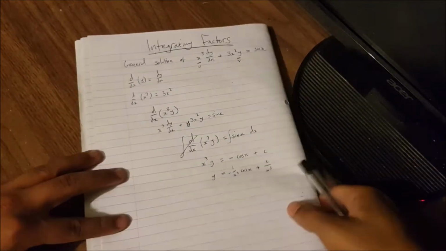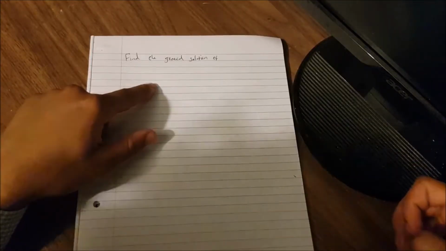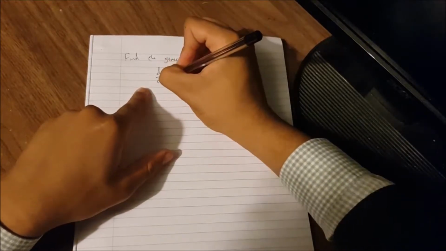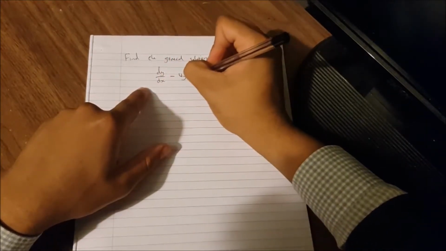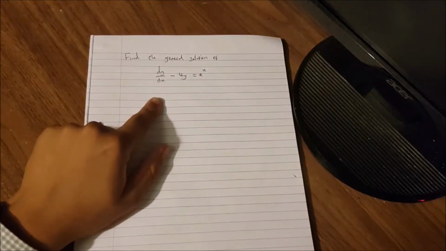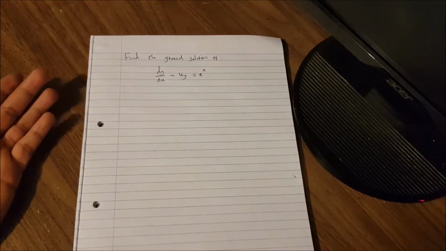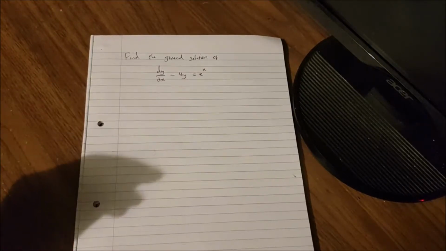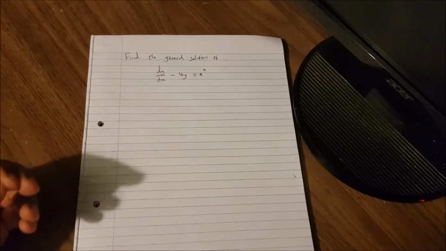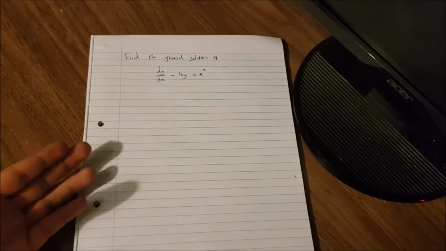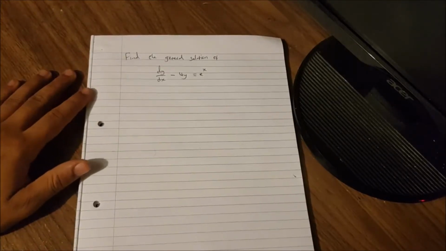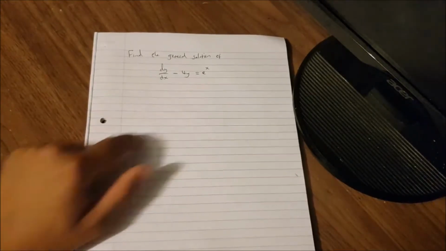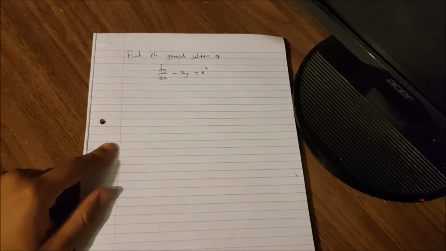So let's move on. Find the general solution of the differential equation dy by dx minus 4y equals e to the x. Okay, so the problem is that we have no product anymore. There is no definitive way that we can find the solution. How can we get y straight from just this, including this e to the x right here? It's actually easier than you think.